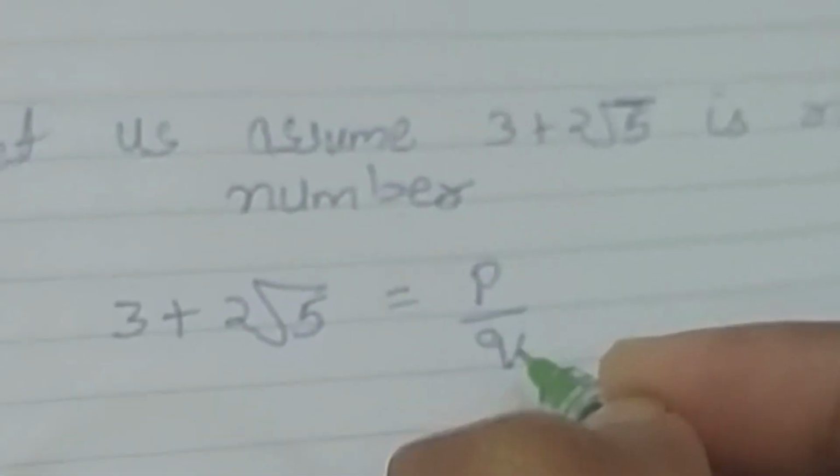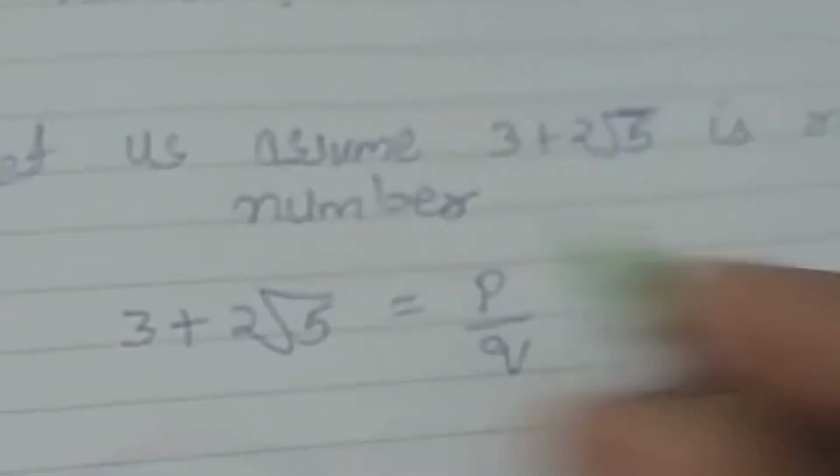We have already discussed this in the 9th class also. In definitions you can understand from there. We have rational numbers.